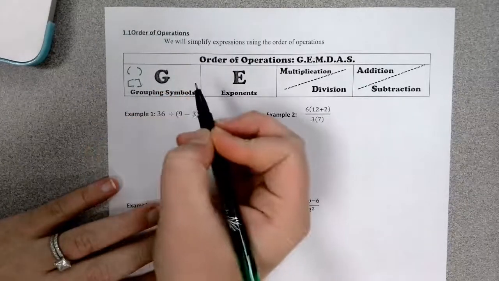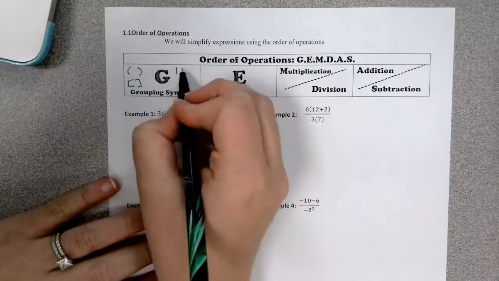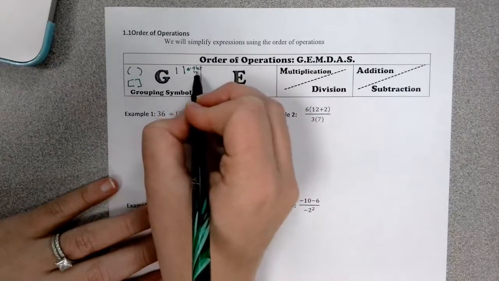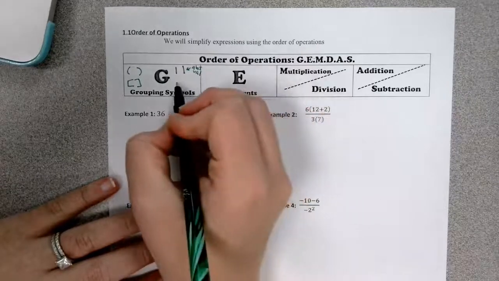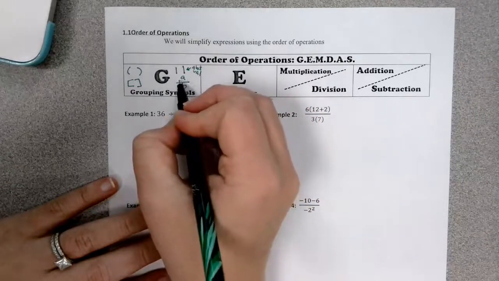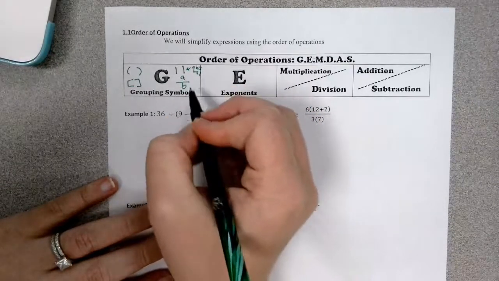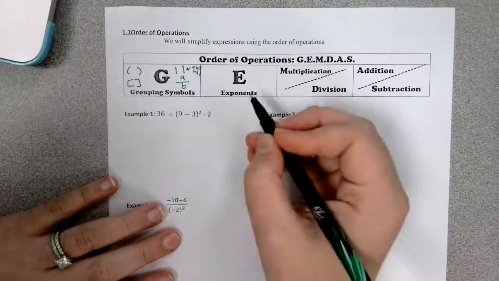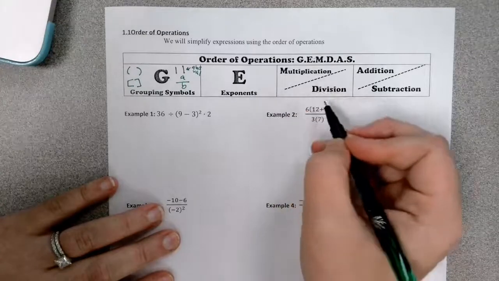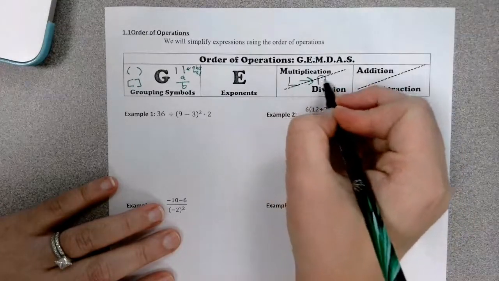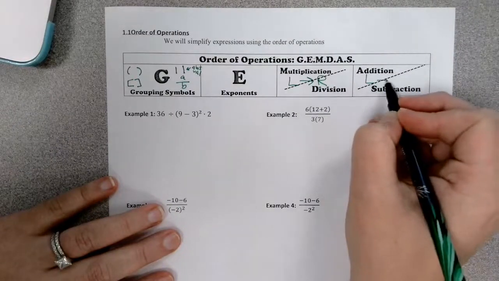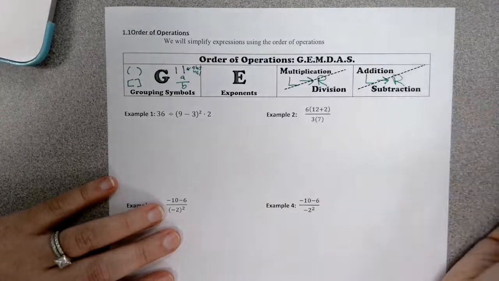There's also brackets. There's absolute value bars. And then there's also fraction bars. We clean up the top and then we clean up the bottom, or vice versa, but you have to do both before you use the fraction bar. Exponents, multiplication and division is just left to right, whatever happens first. And same thing for addition and subtraction, left to right.